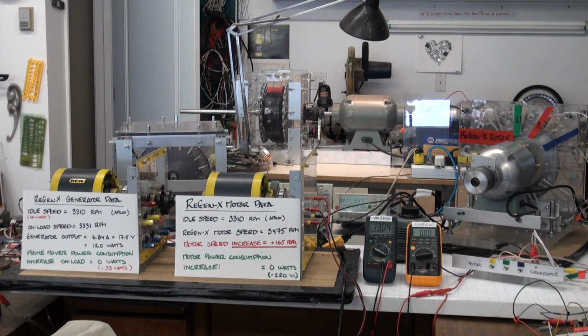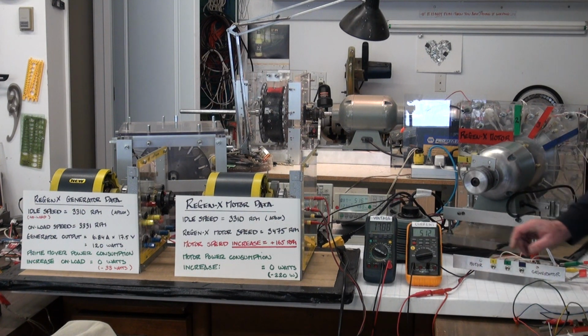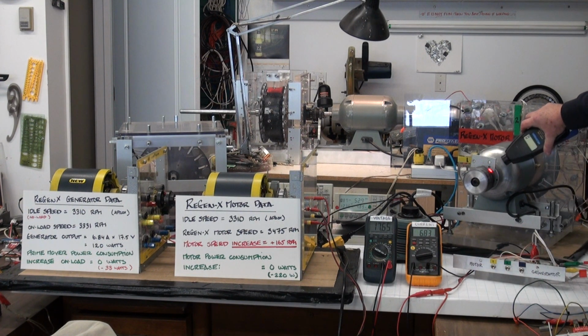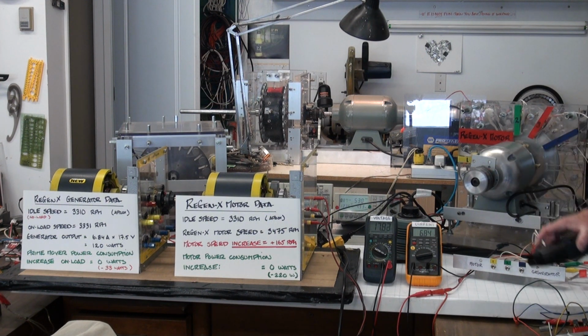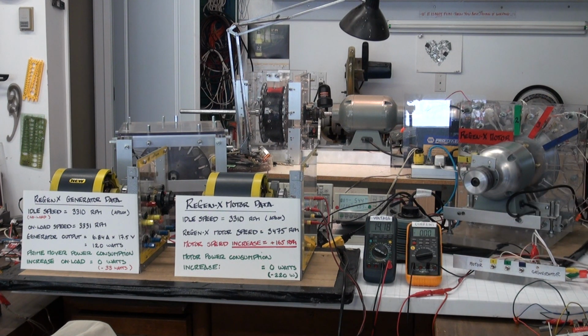RPM on no load. And 3,376 RPM while generating approximately 120 watts to the battery.